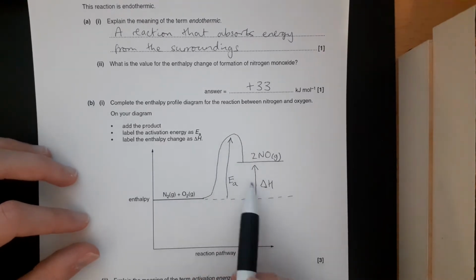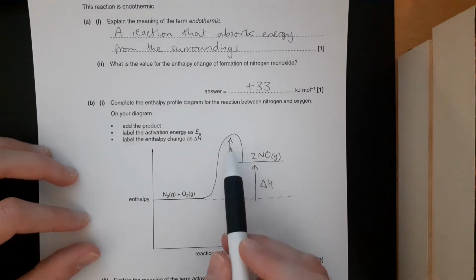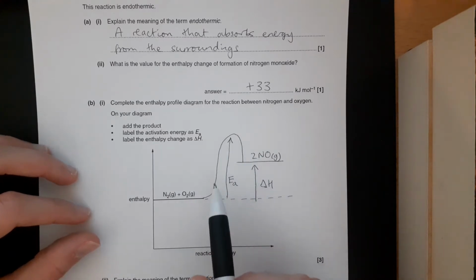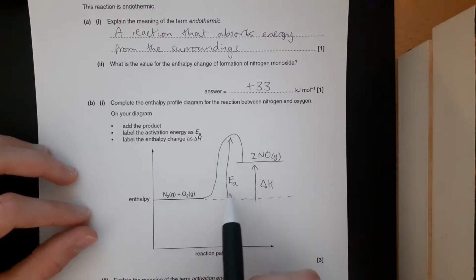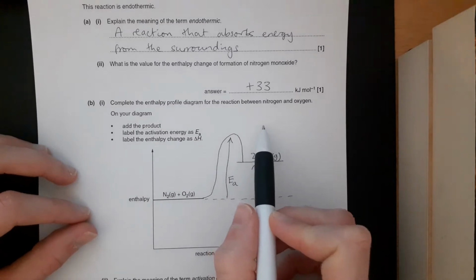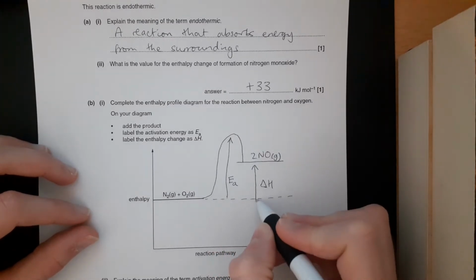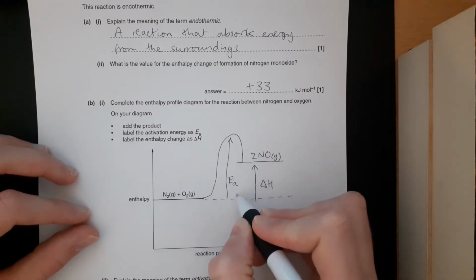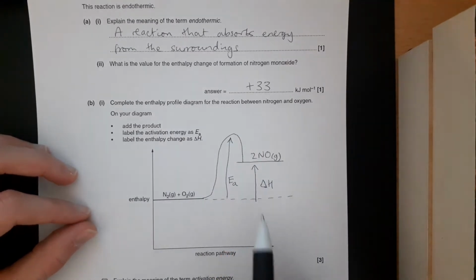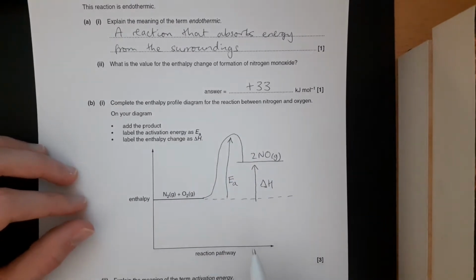It's usually a good idea to show these arrows with just one arrowhead, because they do have a direction. They are both endothermic processes, so we don't really want to have double-headed arrows. Do it this way, and you're showing we're going in that direction. They do sometimes get picky about that.